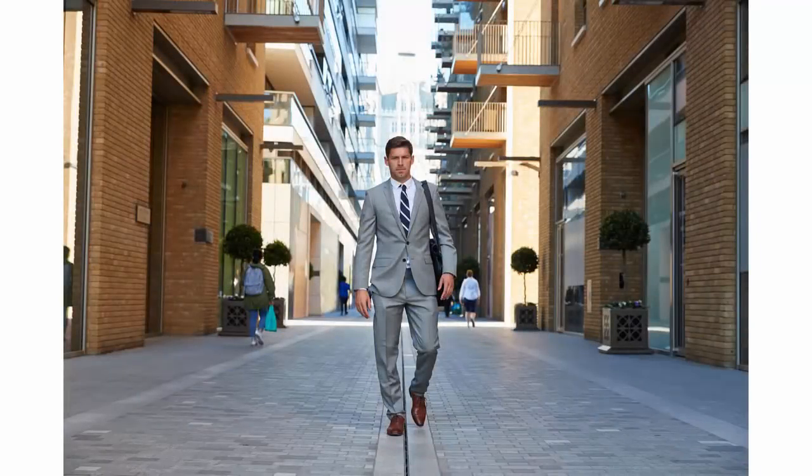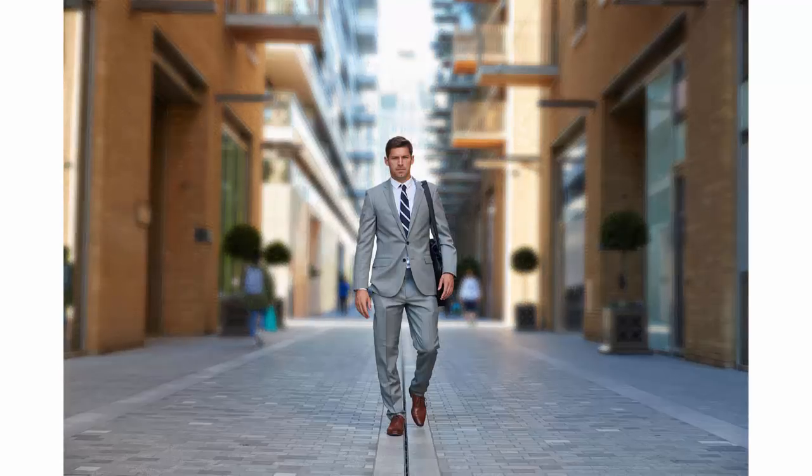Now you know how to create and use a Photoshop action to blur a background in Photoshop. I hope you enjoyed this tutorial and thanks for watching.